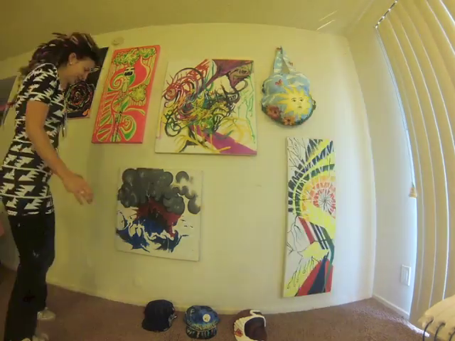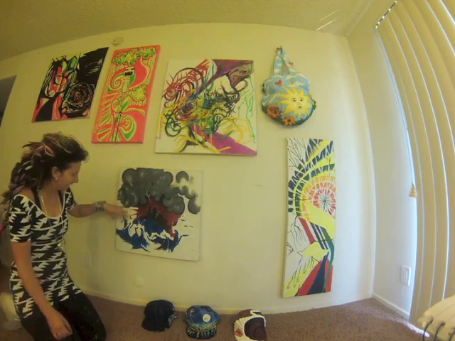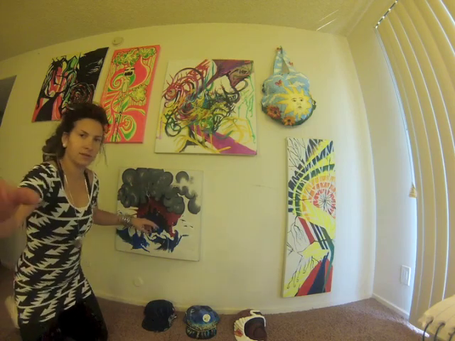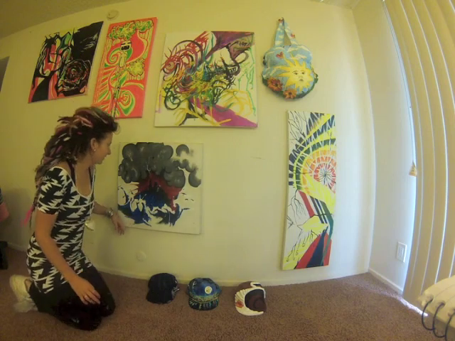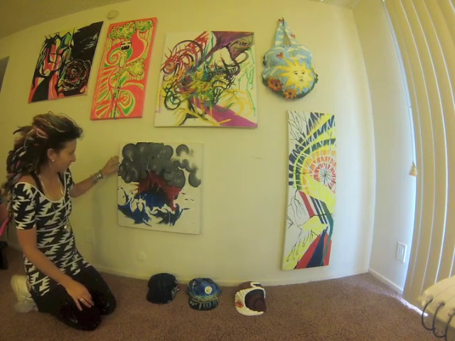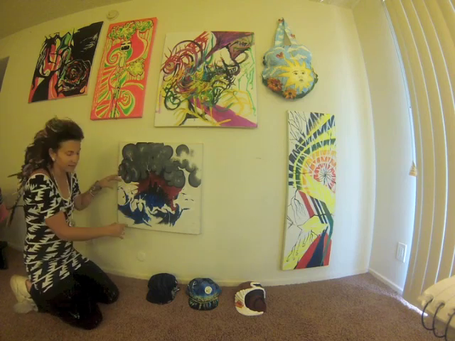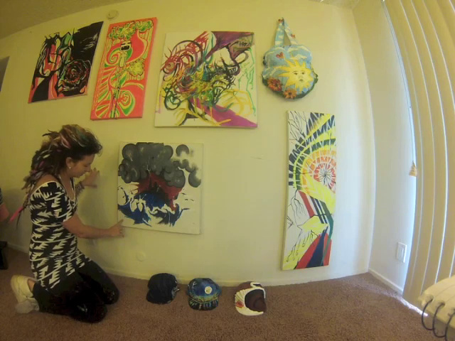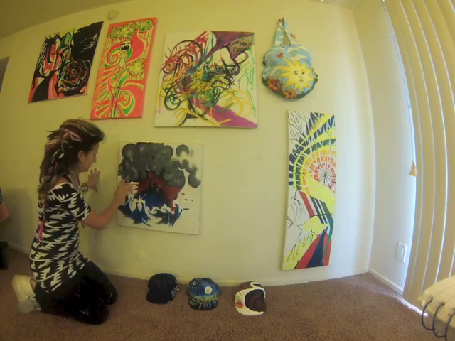Okay, so for this one, I used a lot of negative space to balance it, which is really just the unpainted parts, which is pretty much most of this white.